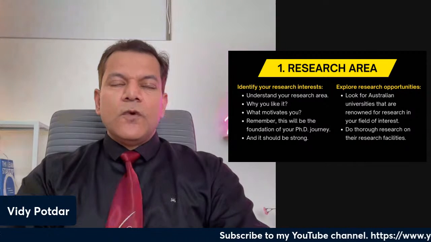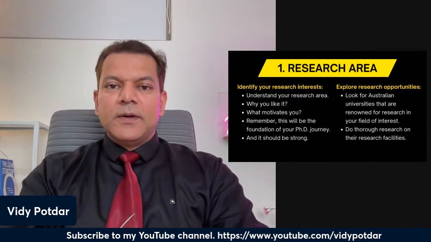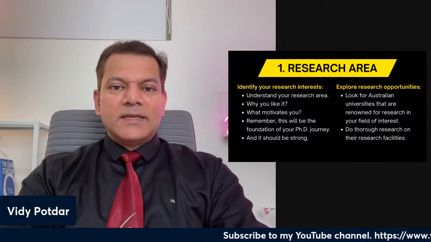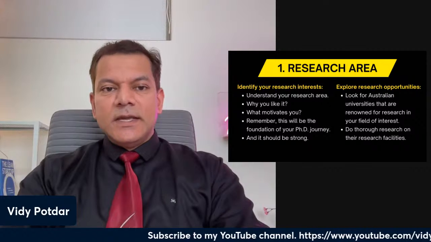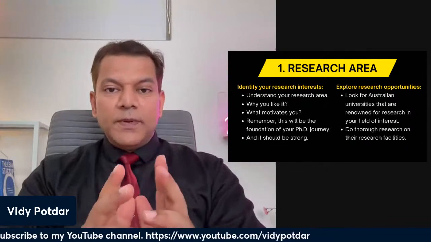So think about what research area you want to spend time pursuing your PhD. So understand that research area. Think about why it is that you like this research area? What motivates you to do research in this space? Because remember that this is the foundation for your PhD journey. So it has to be very, very strong.